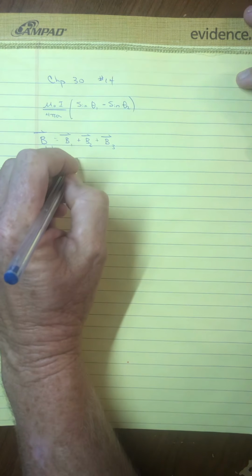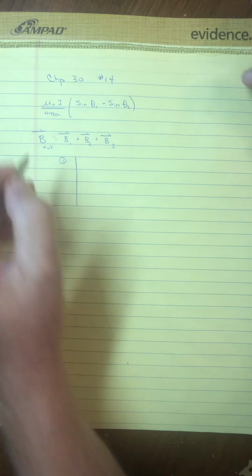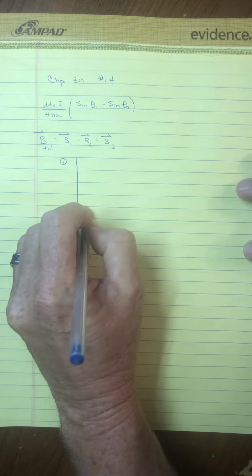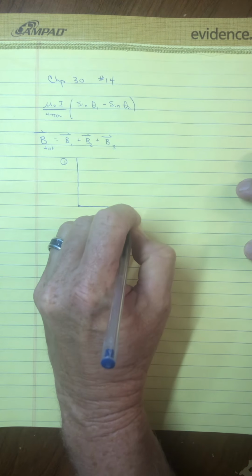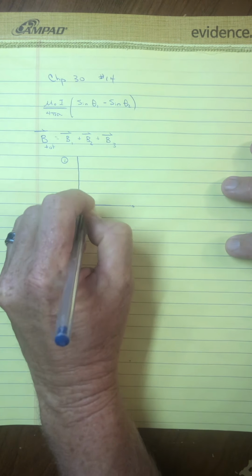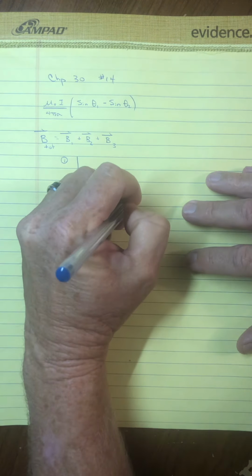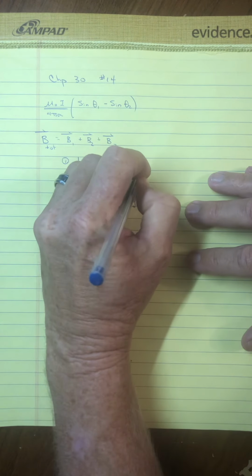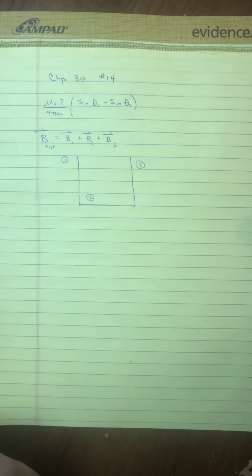And so maybe I should now label them. Okay. So if I say this comes down, let's call this wire number 1. Then it cuts across. Let me call that wire number 2. And then the current goes back up. Let me call that straight wire number 3.